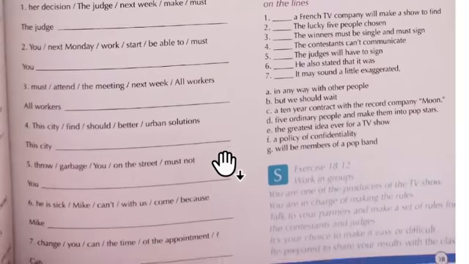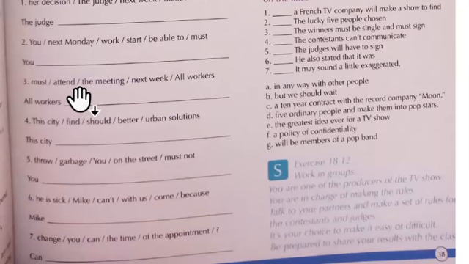And the last one, number 3, must attend meeting next week. All workers must attend the meeting next week.